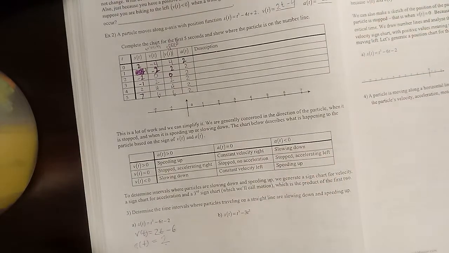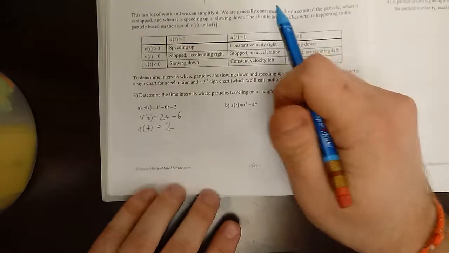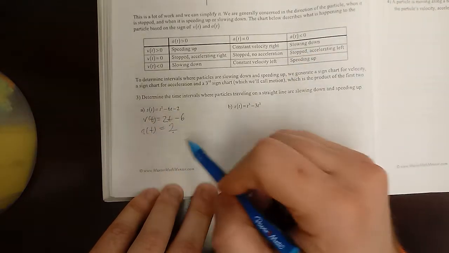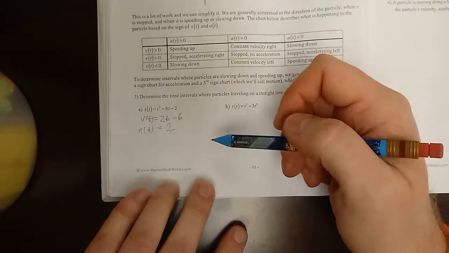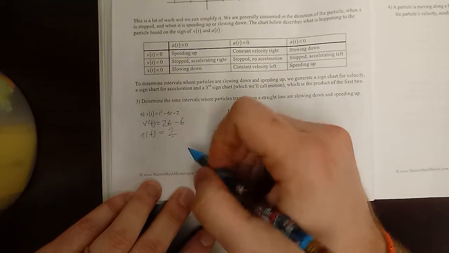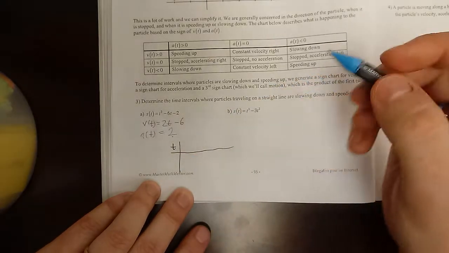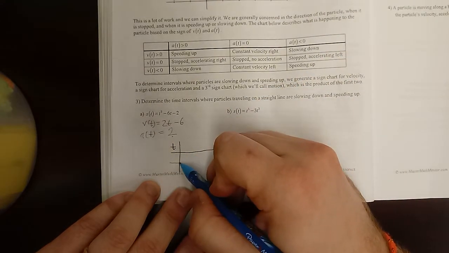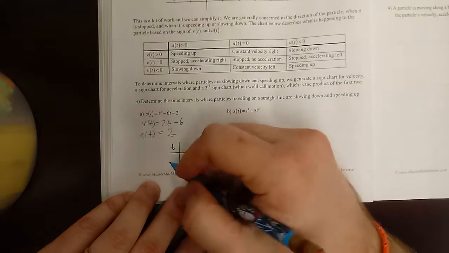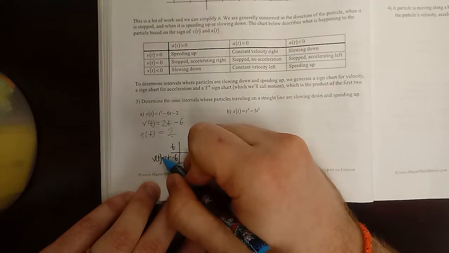All right, that should be a little bit better. So let's look at this. The easiest way to do this is with what's called a sign chart. We did these earlier in the year, but we're going to set this up a little bit differently. We're going to deal with our time values on the top row, and then on our other rows, if I'm going to look at velocity, then I'll look at my velocity here, 2t minus 6. That's my velocity.